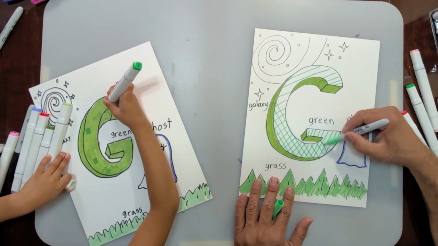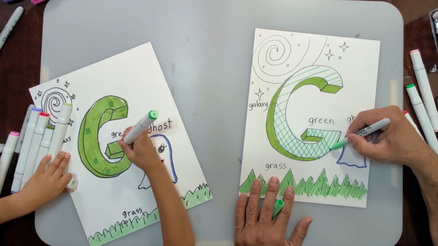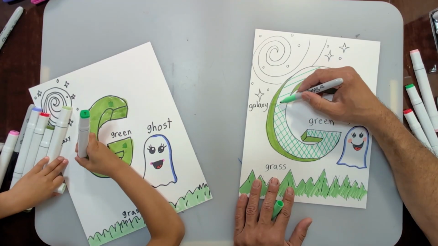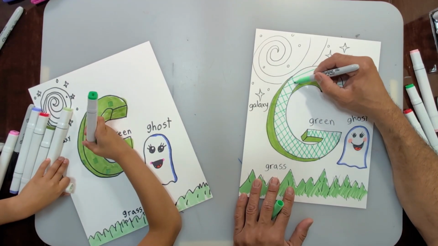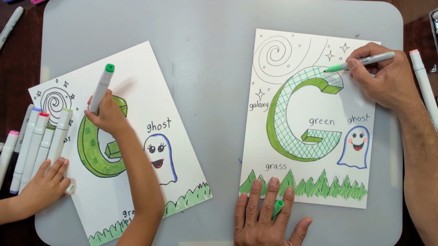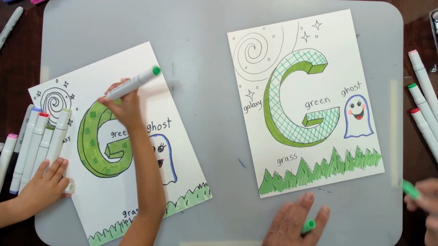Once you have the outline, I'm going to do some squares. Yeah, once you have the outline, you can color it however you want. It does not matter. It is yours. Look at that. It doesn't have to look the same.